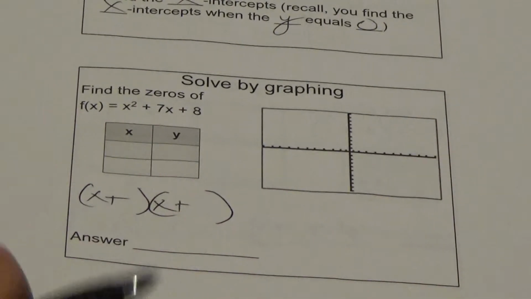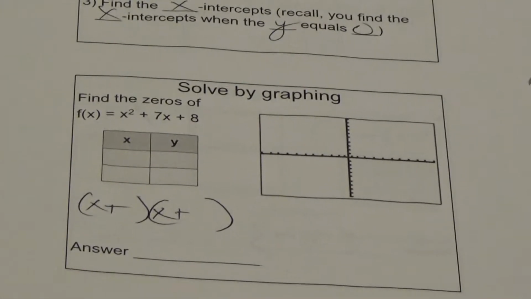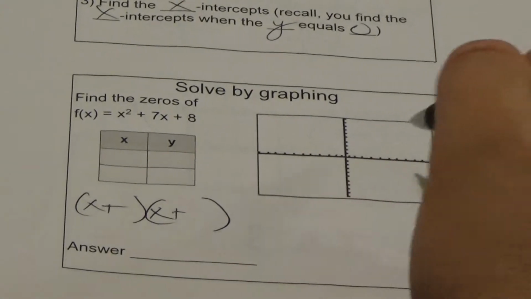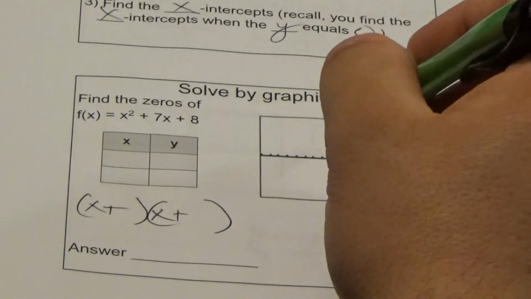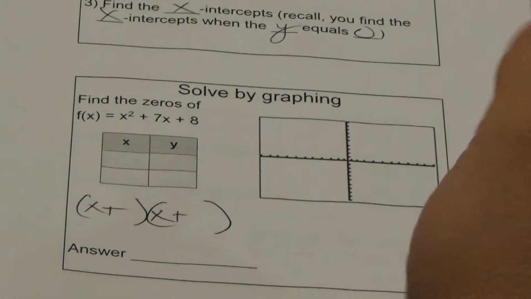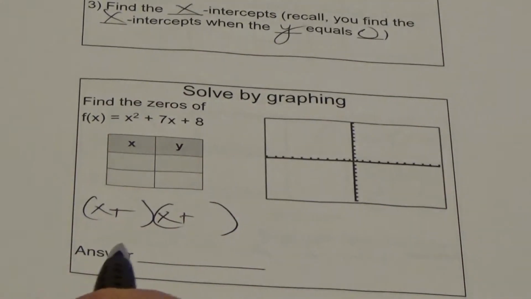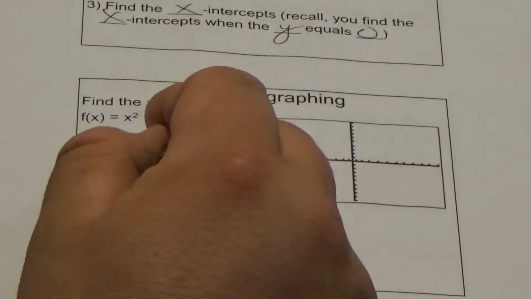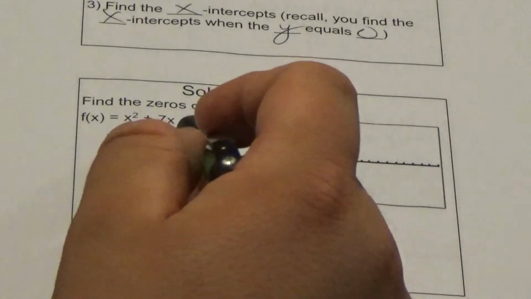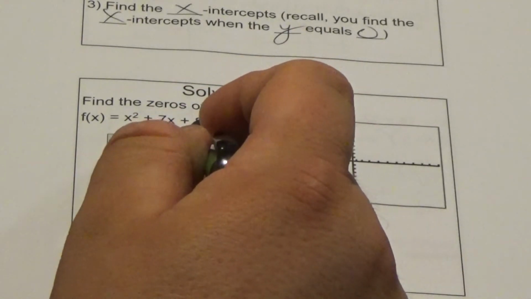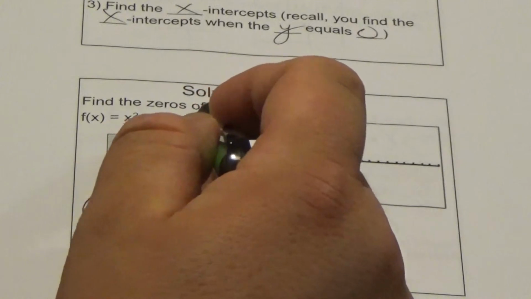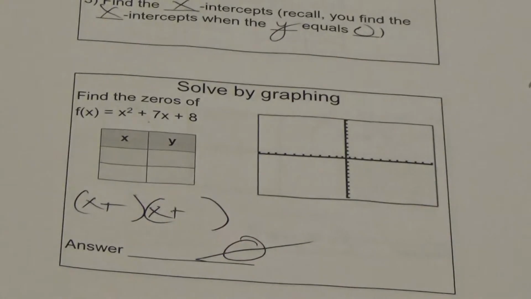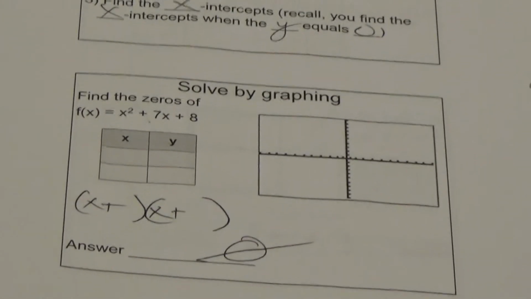Okay, we should have run into a problem, right? Again, this is one of those that's unfactorable. It's a prime polynomial. I'm not really sure because I don't have my graphing calculator with me, but I guarantee you this graph did not touch the x-axis anywhere. And how I know that is look at 8. 8 times 1 is 8, but that equals 9. 4 times 2 is 8, but that equals 6. And that's really it. So there is no solution to this graph.